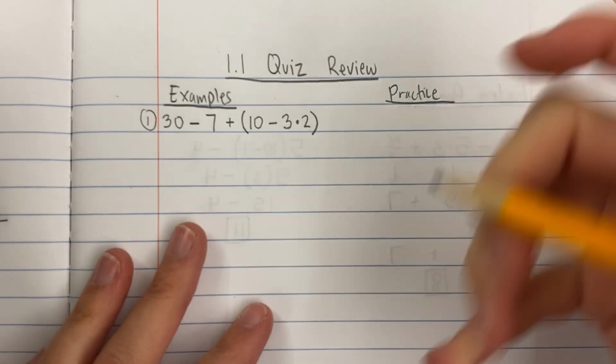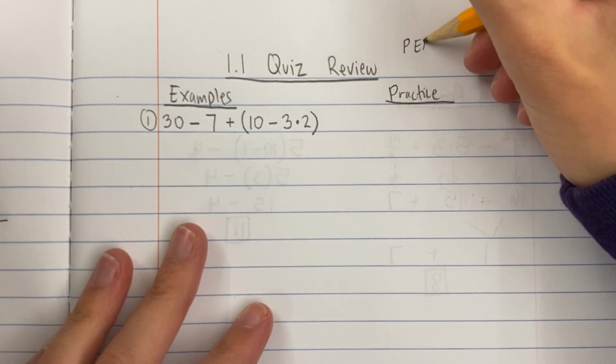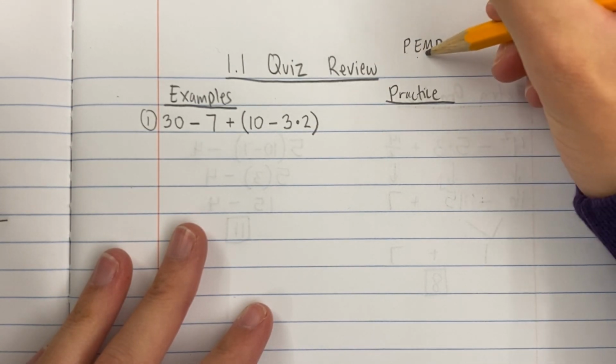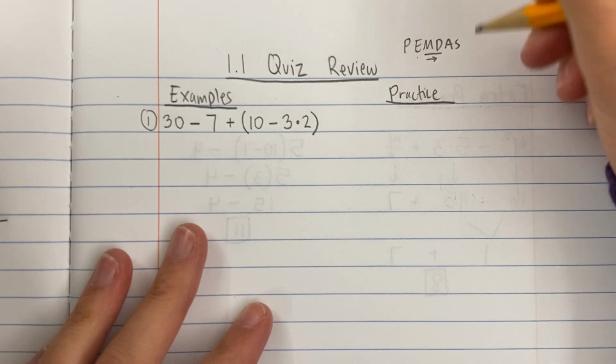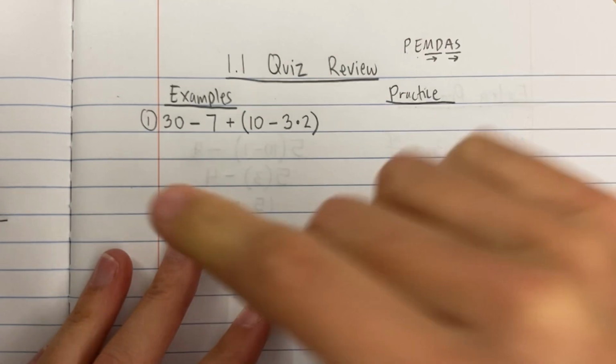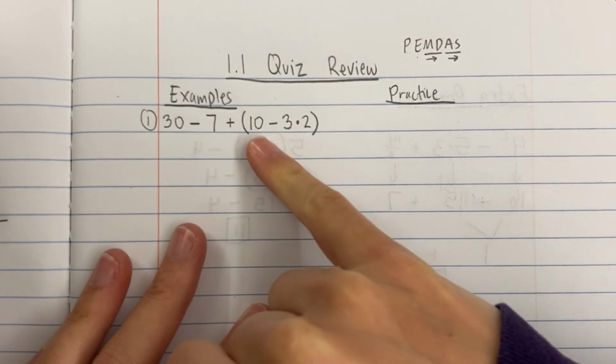So order of operations, right? Remember, first is parentheses, then exponents, then multiplication and division from left to right. Okay, these happen at the same time, left to right, and addition and subtraction also happen at the same time, left to right. Okay, so I notice there are parentheses here, so I'm going to definitely start with that.